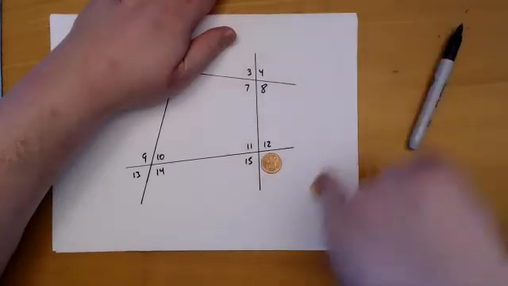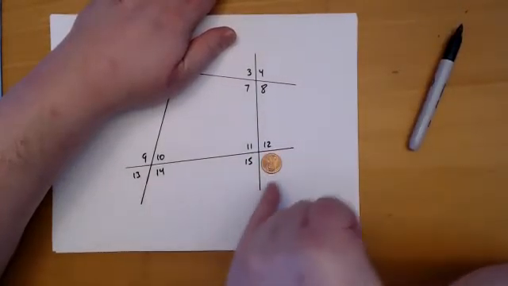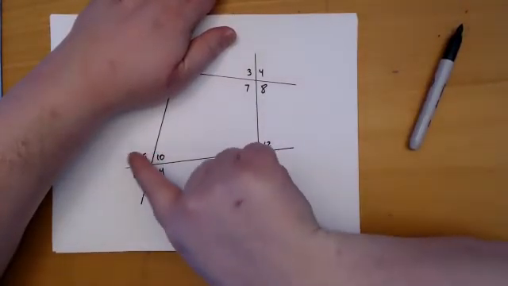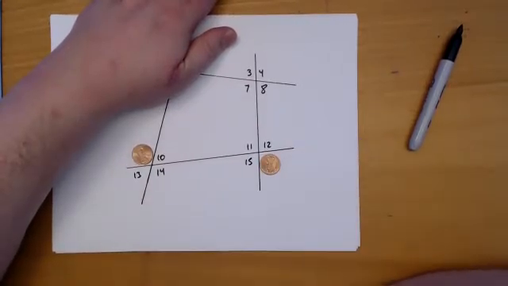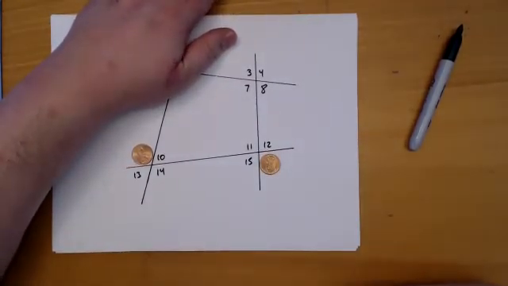Now let's hop over to the other one. And since that's exterior, I want alternate exterior, and that is angle 9. So you have both. You have 3 and 9. Okay.